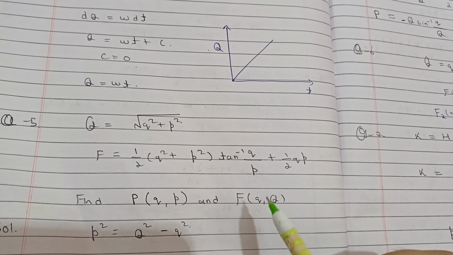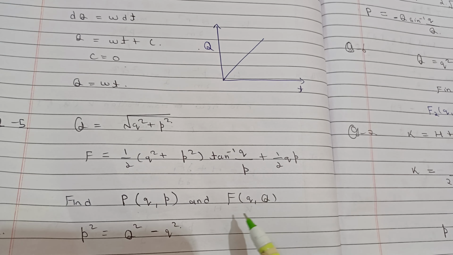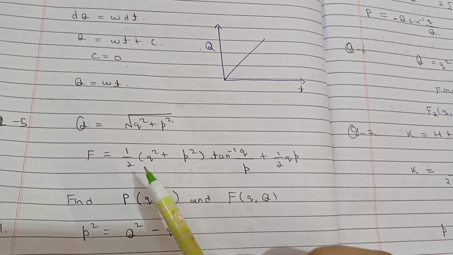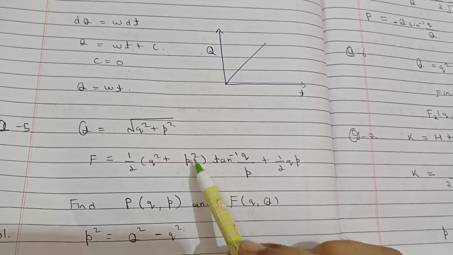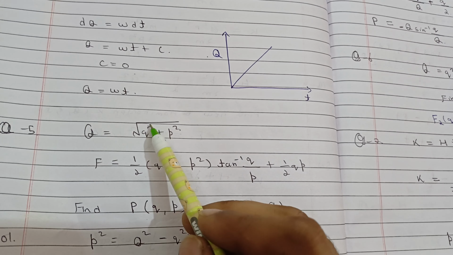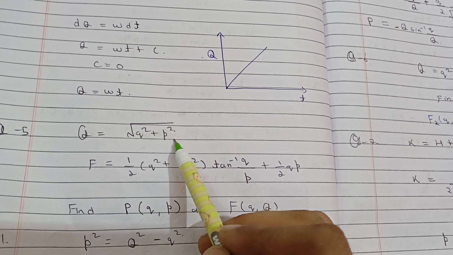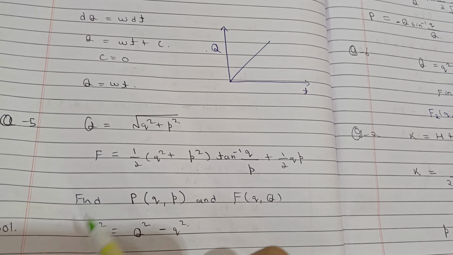So see, first we can find this F, because in here we have small p and small q, and we need to find it in terms of small q and capital Q. So we need to remove only this small p, so we can remove it from here. From here you can find this relation, Q square equal to q square plus p square. So p square will be Q square minus q square. So you can substitute in place of p square, that is Q square minus q square.